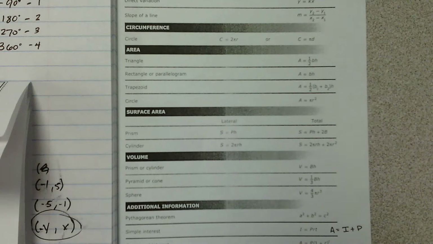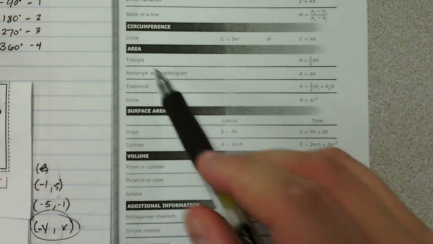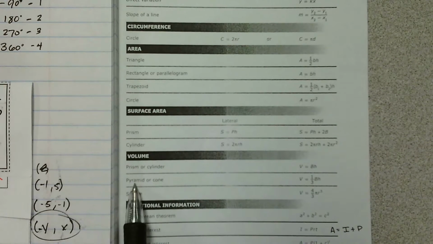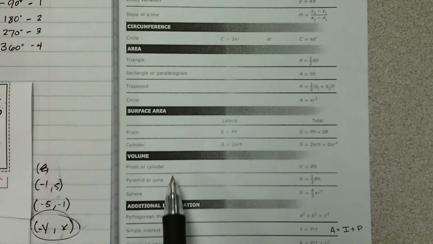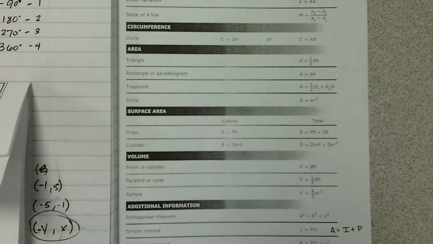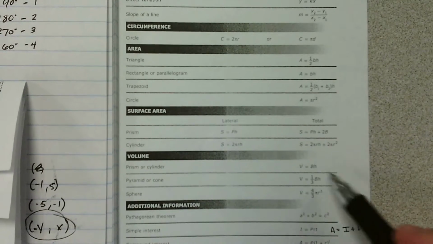But real quick, I need you to open up that journal and go to this reference chart. Because if you look, we have our volume piece here. We have the volume of a prism, cylinder, pyramid, cone, and sphere. And for us this year, we'll be touching on cylinders, cones, and spheres in 7th grade AP Math. So our formulas are all going to be right here.